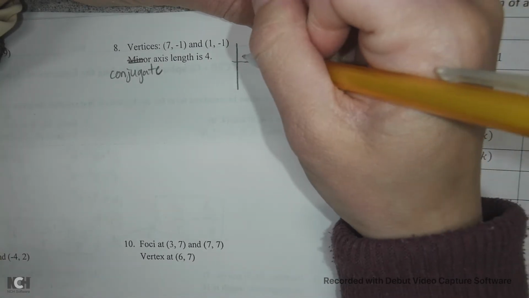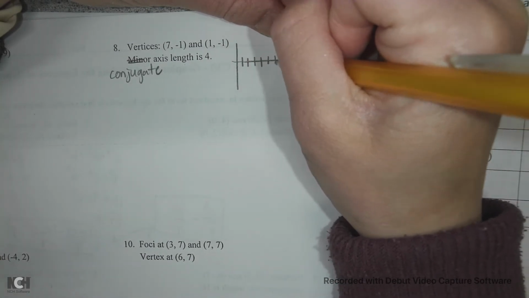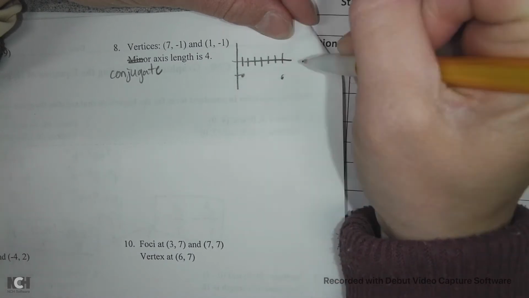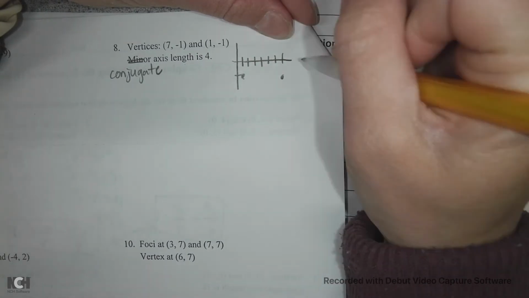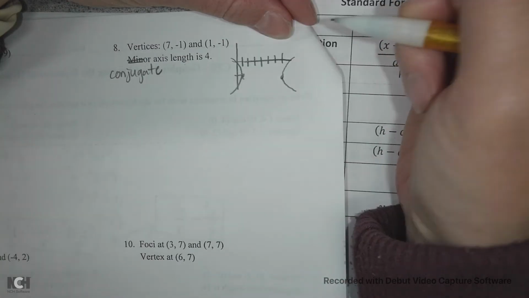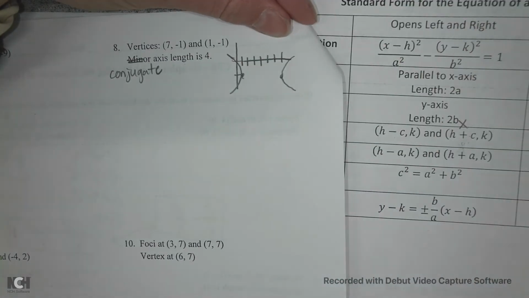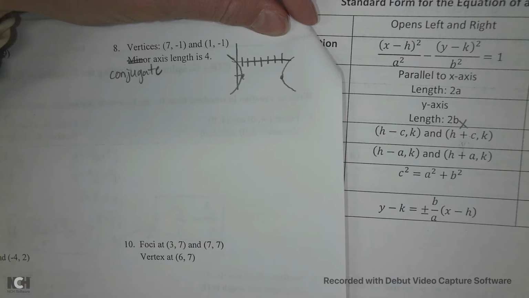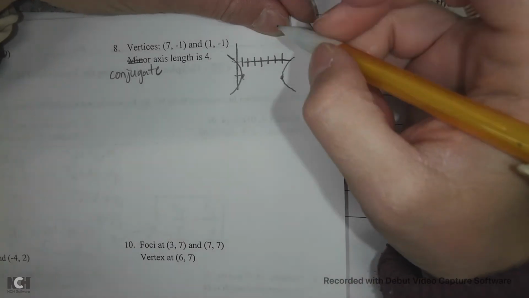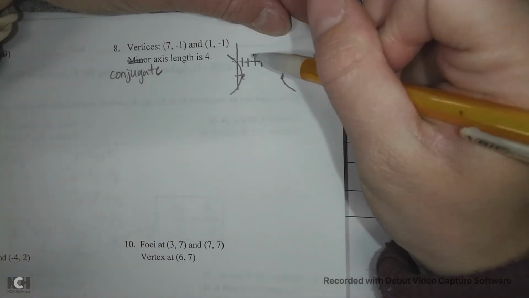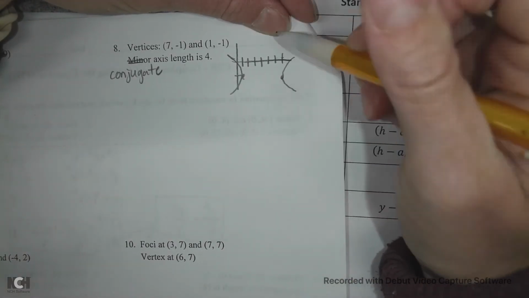Our vertices are at 7, -1, and 1, -1, so probably over here is good. 1, 2, 3, 4, 5, 6, 7, -1. So 7, -1, and 1, -1. These are my vertices. So that means that it's going like this. And I don't really care about the foci because it doesn't matter. We're trying to write the equation. We're not trying to graph all the stuff. So halfway in between, 1, 2, 3, 4, 5, 6.